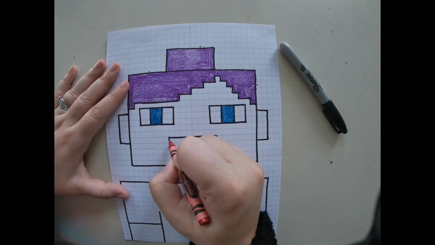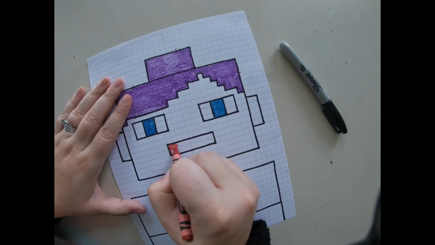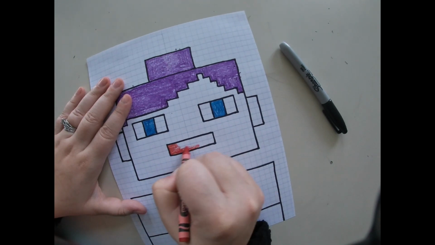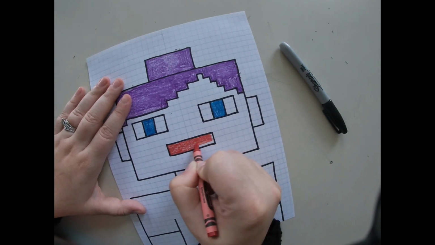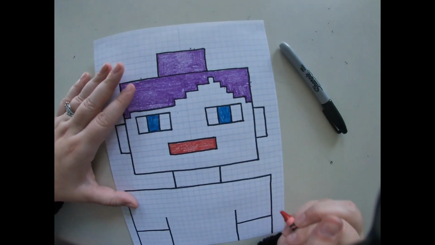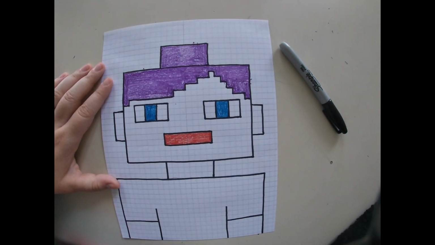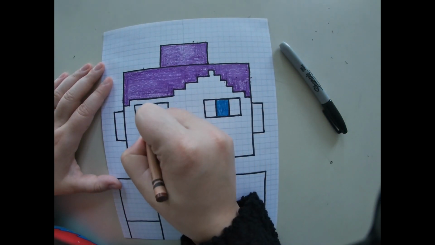Now you got some choices for the mouth. I'm coloring it red because if you know me, you know I love makeup and you know I typically wear lipstick. So I'm wearing red lipstick in my beautiful, stunning self-portrait. But you can leave it white if you want to signify teeth. And I also have freckles, so I'm just going to take a brown and color in a few of the squares.